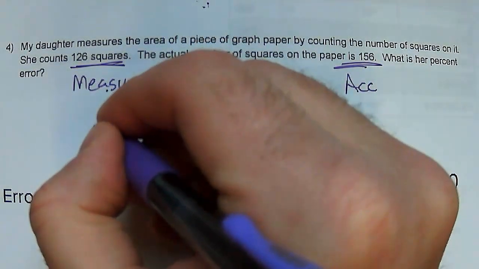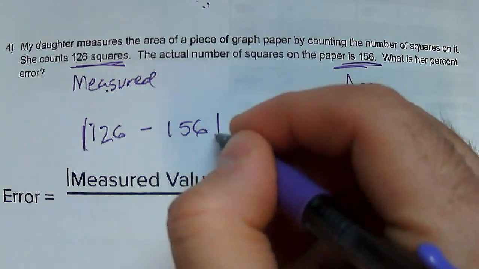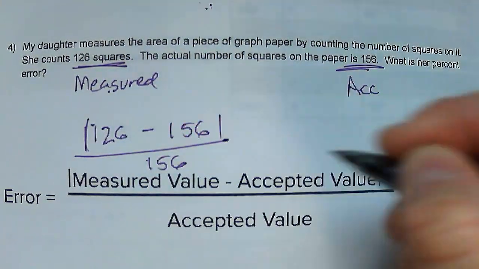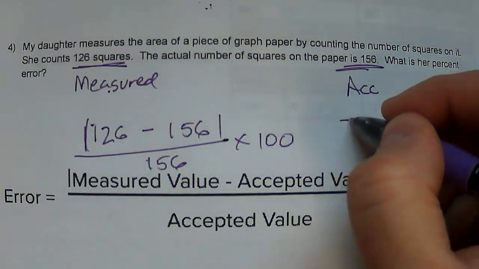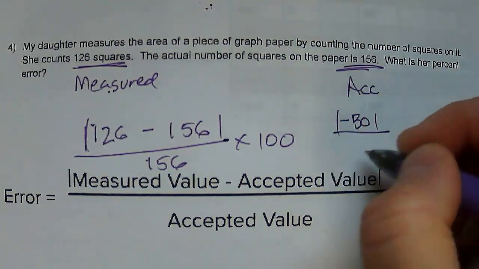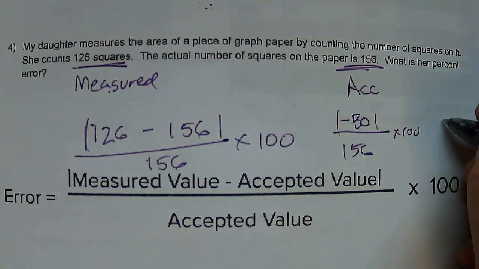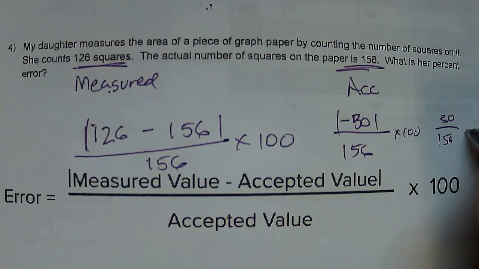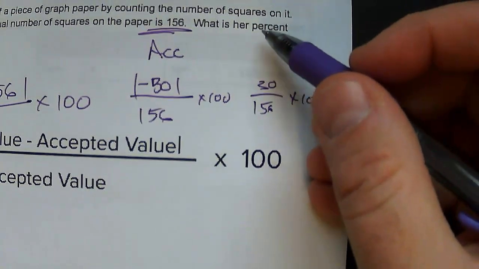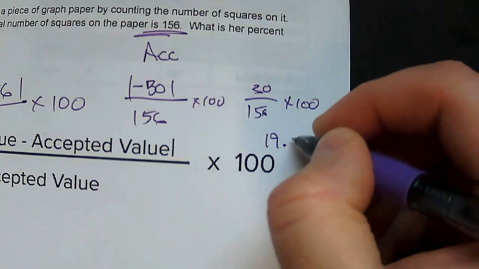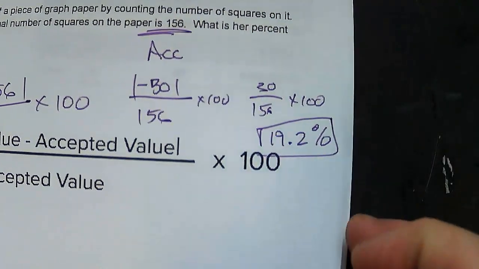So we get 126 minus 156, the absolute value of that, divided by 156 times 100. Now that goes to negative 30, the absolute value of negative 30 over 156 times 100, which is 30 over 156 times 100. And this is 19.2%. Okay, so that was station 1.